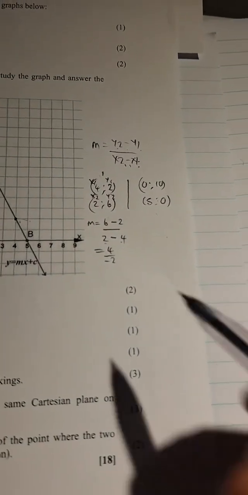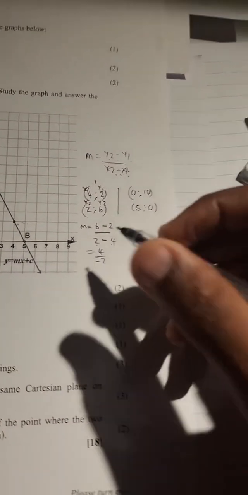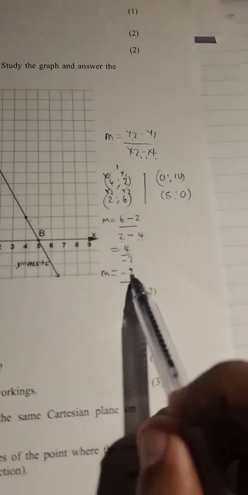Then from there, what do I do? What's 6 minus 2? That's 4. What's 2 minus 4? That's negative 2. Then what's a positive divided by a negative? It is a negative. What's 4 divided by 2? That's 2. So that means my gradient is equal to negative 2.